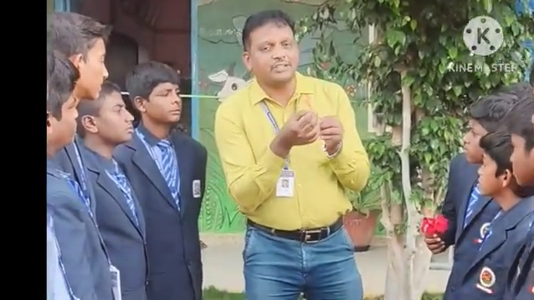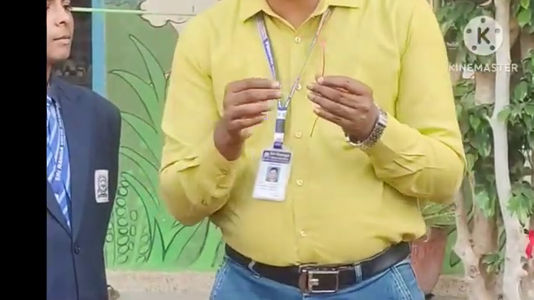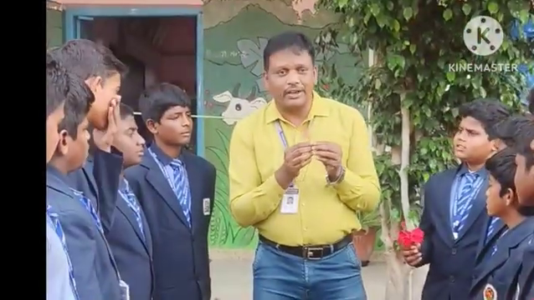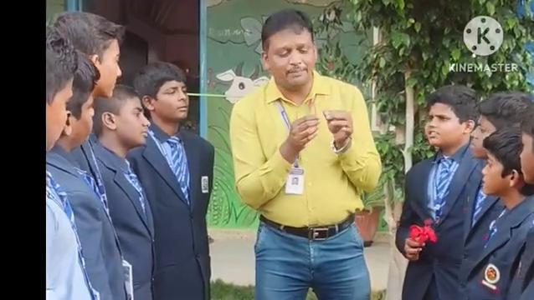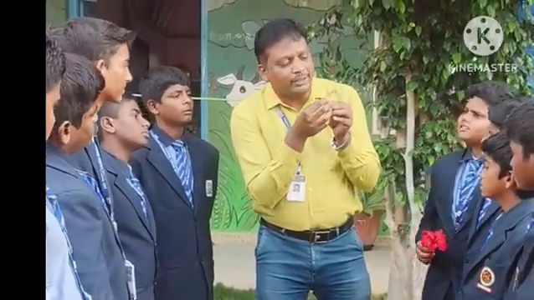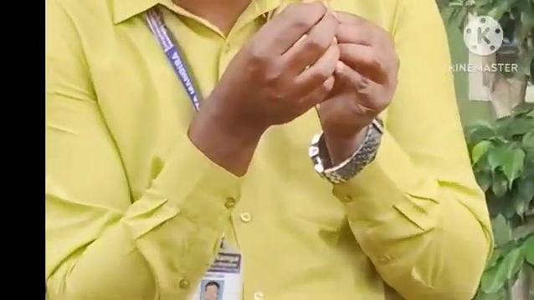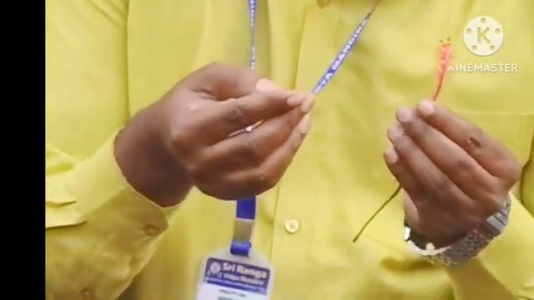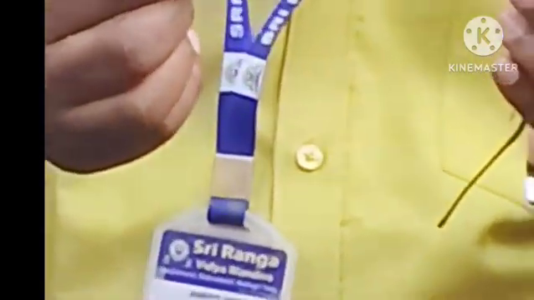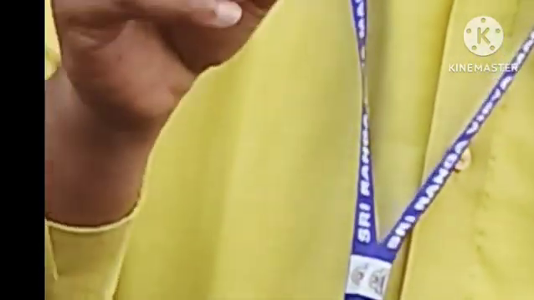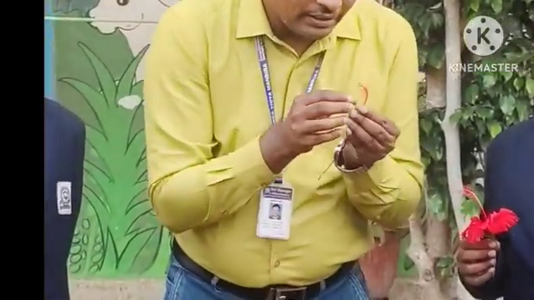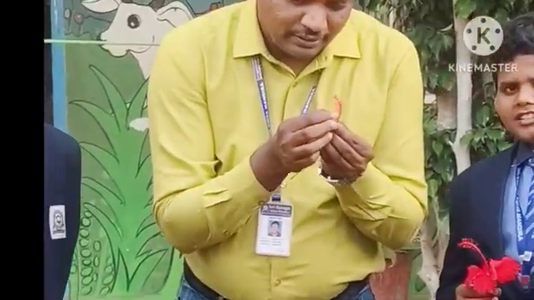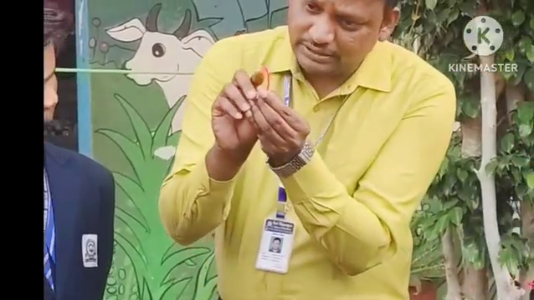So see my dear children, the third part of the flower is called androecium. Androecium is the male part of the flower. I am removing one of the parts of androecium. Just look here. It is visible, right? There is a yellow color, and below that, what is there? There is a stalk. Okay. So look here. We can see the yellow color here.